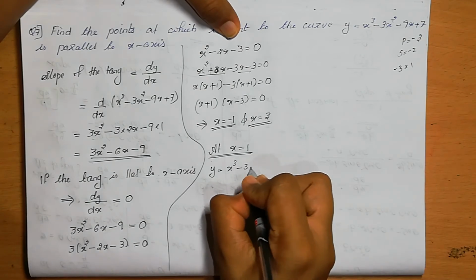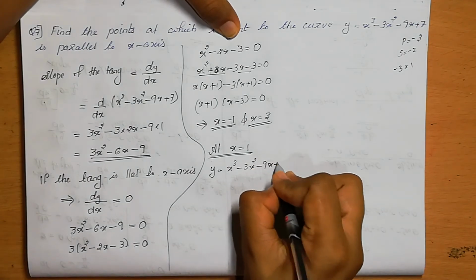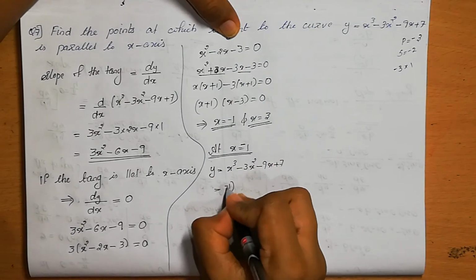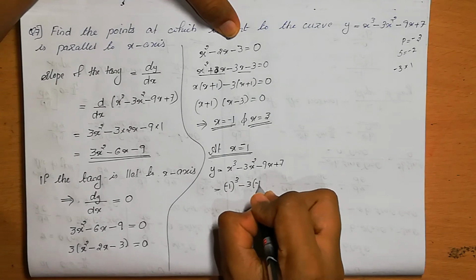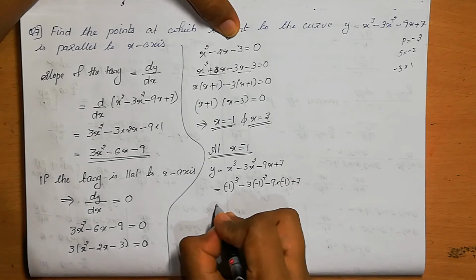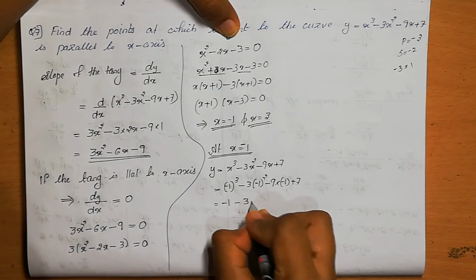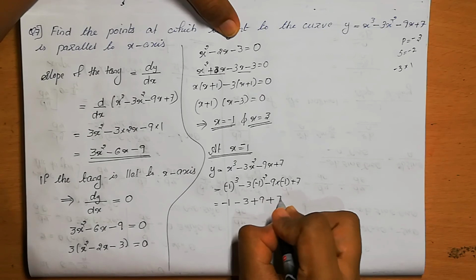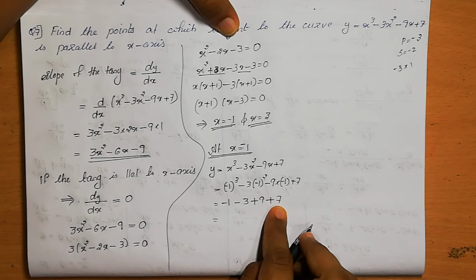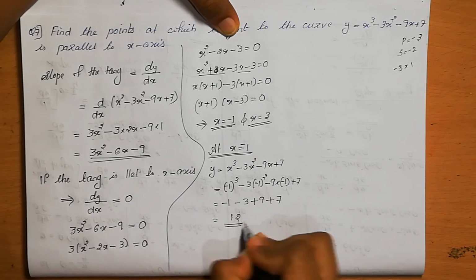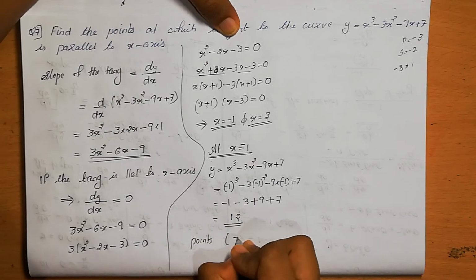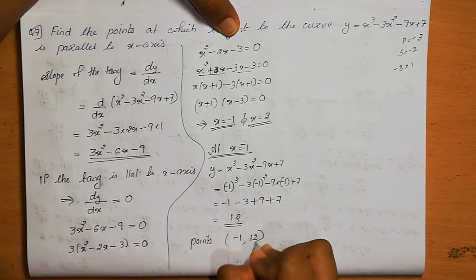x cube minus 3x square minus 9x plus 7. Here instead of x, what we can substitute? x equal to minus 1. Minus 1 cube minus 3 into minus 1 square minus 9 into minus 1 plus 7. So minus 1 minus 3 plus 9 plus 7: minus 4, 5. 5 plus 7 is 12. So from here what are the points? Points are x coordinate first, that means minus 1, 12 is the 1 point.